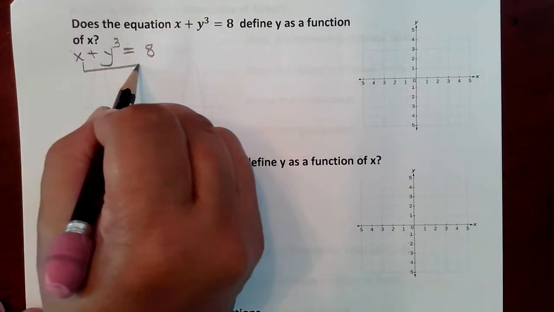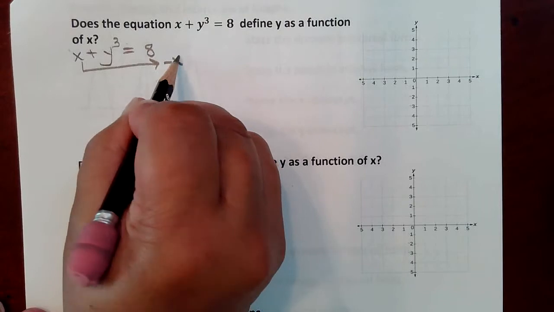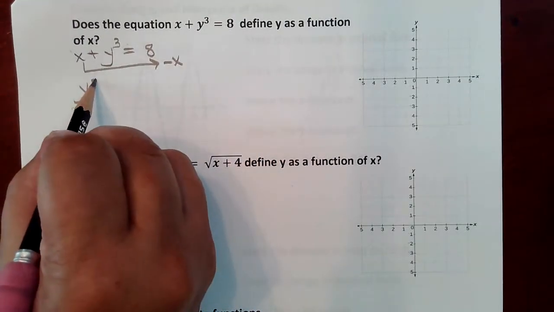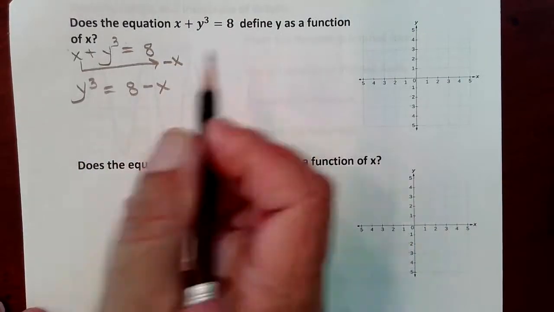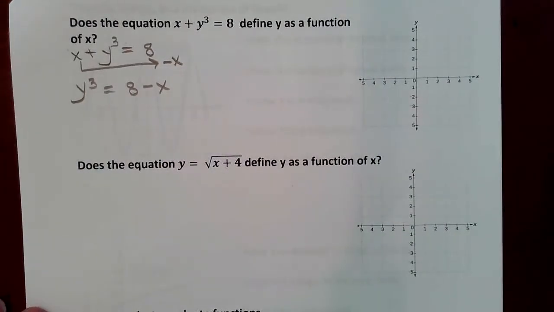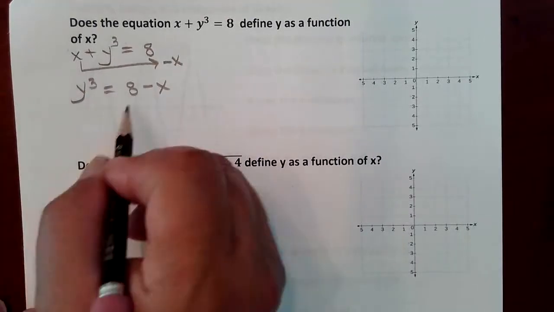We're going to bring this to the other side. We're trying to isolate that y term. So 8 minus x. We're going to get rid of the cube because you can't put a y cubed in. Everything that is offered to you when it comes to graphing is just y is equal to. So we want to make this say y is equal to.